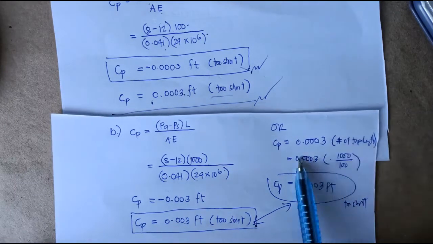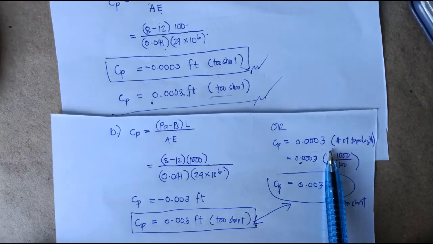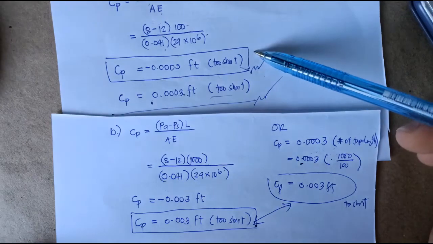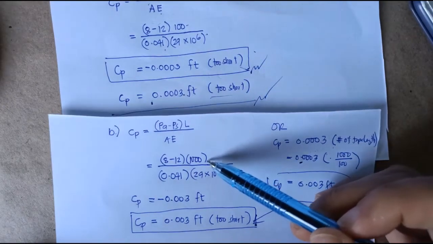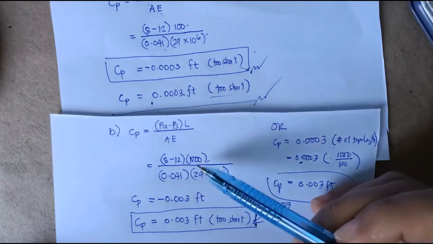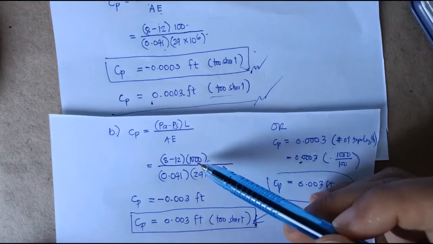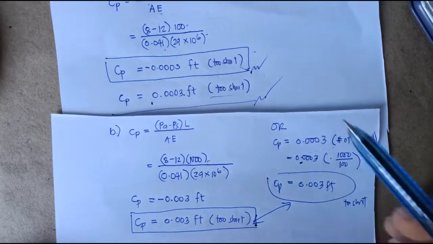If you have the correction per tape length, it's better to use this one. Or if you did not solve the correction per tape length, I rather advise you to solve this one instead, the direct formula. Just use the L, which is the measured distance or the laid out distance, instead of the tape distance.